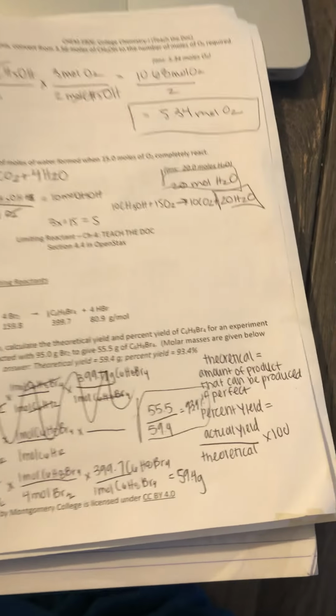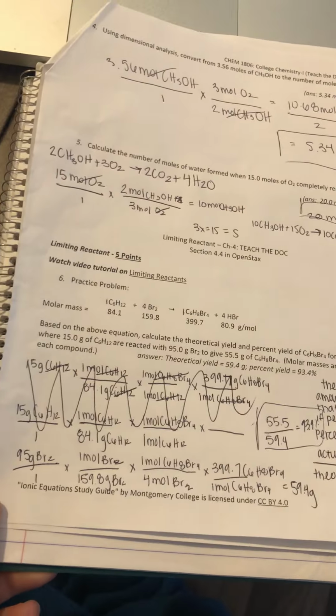And then this one took me forever, so I was using the wrong limiting reactant. But I ended up taking the 95 grams of Br2 over 1 times 1 mole of Br2 over the molar mass of 159.8. I'm just converting it over to moles, and then solving for that. So 1 mole of the C6H8Br4 per 4 moles of Br2, because it's a 1-to-4 conversion ratio there, and then times the molar mass of C6H8Br4 over the mole of it, just to cancel out the factors, and that equals 59.4 grams, which is the theoretical yield.